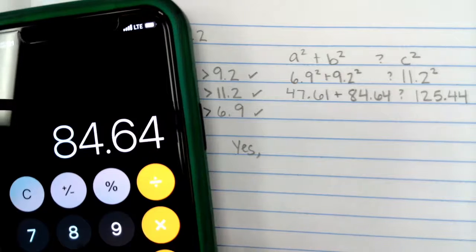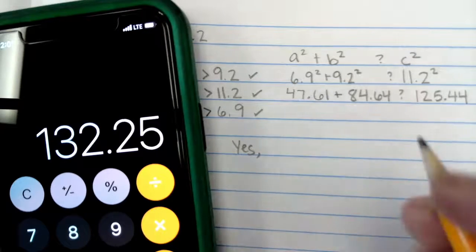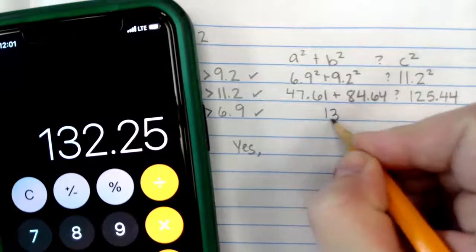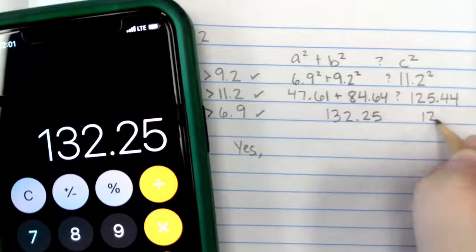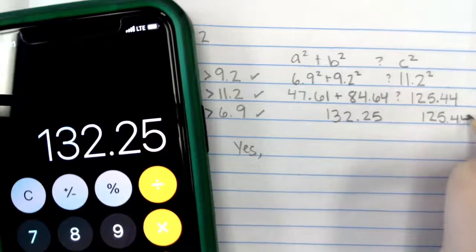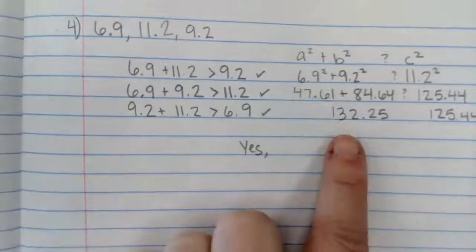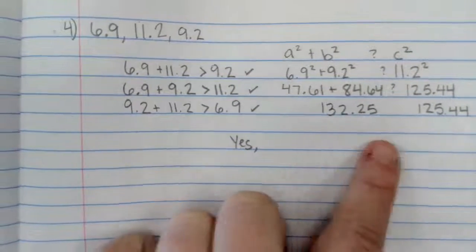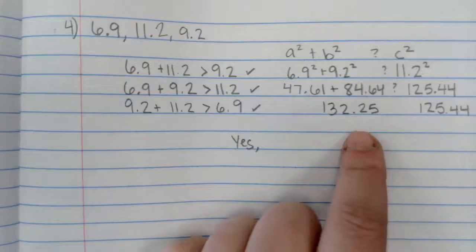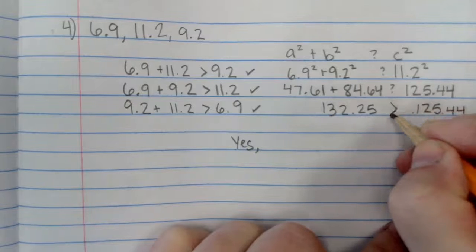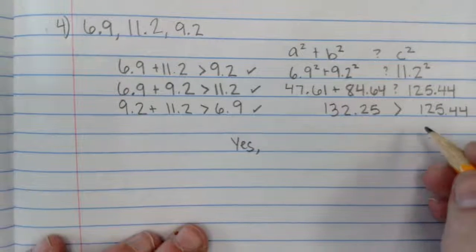So when I compare 132.25 and 125.44, what is bigger? So since our C is smaller, when our C is smaller, that means what type of triangle do we have? Acute. How are we feeling?